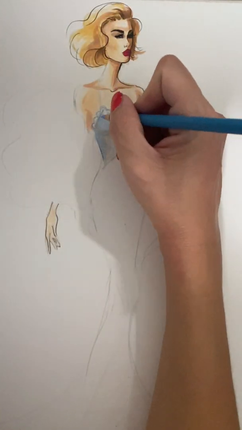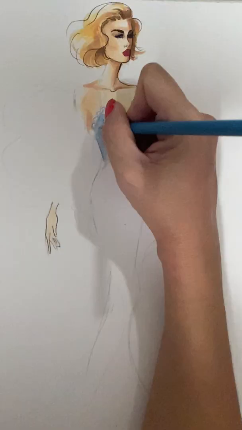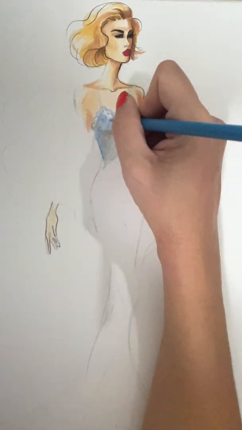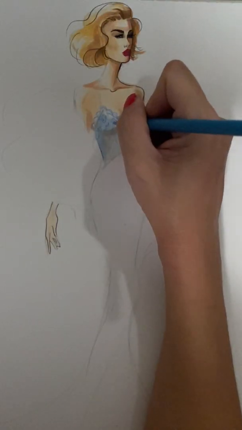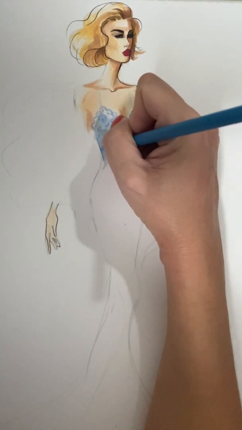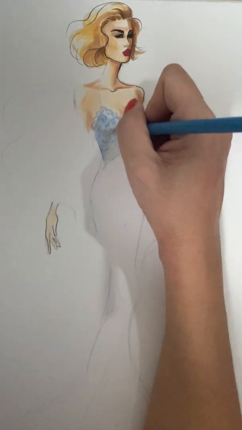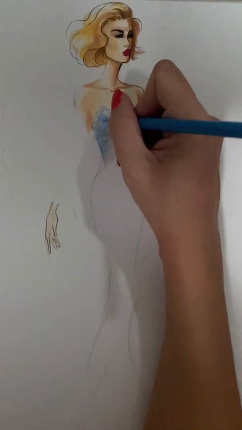So having that, now I'm gonna add my diagonal kind of botanical print. Depending on your lace, you'll have some sort of pattern. In my case, I'm doing a little bit of this botanical.